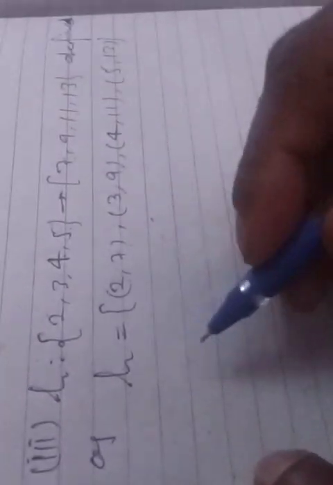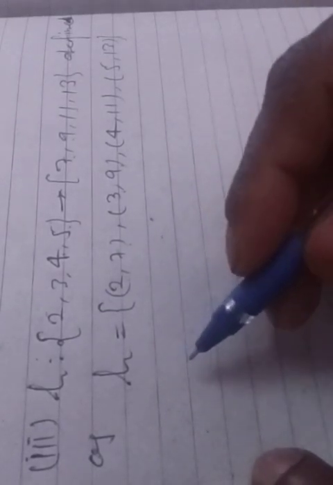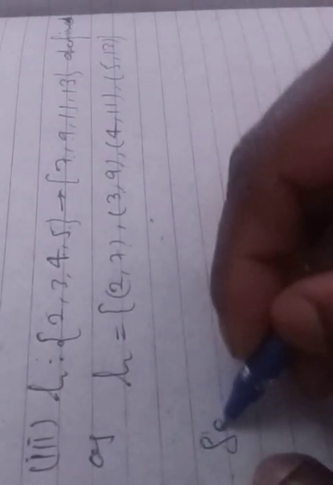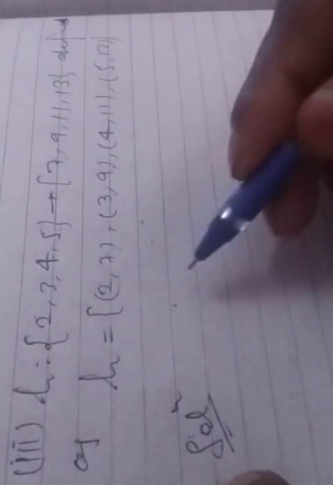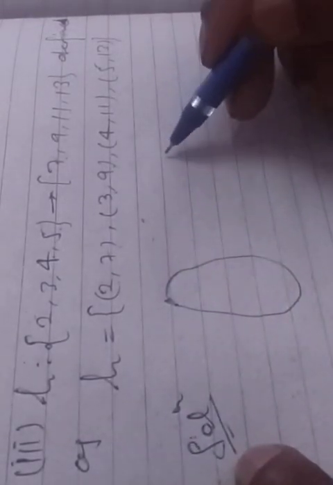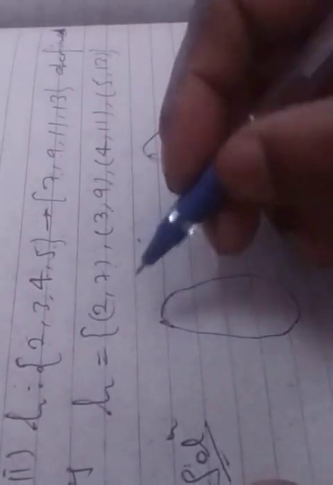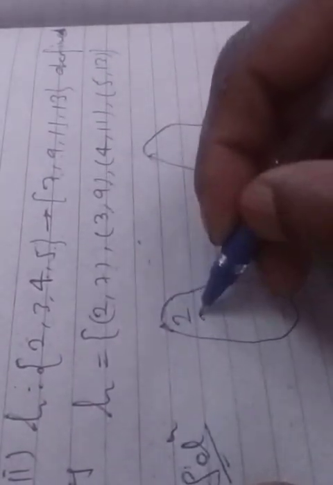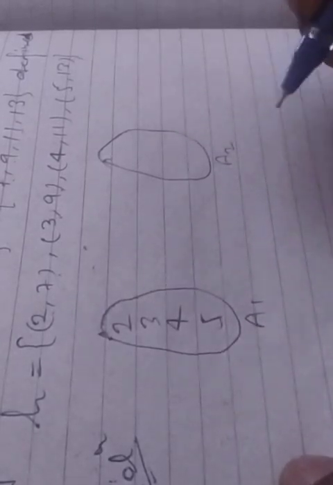Let us solve this question by arrow diagram. Here are 4 elements 2, 3, 4, 5. Let us consider this is set A1 and this is set A2.